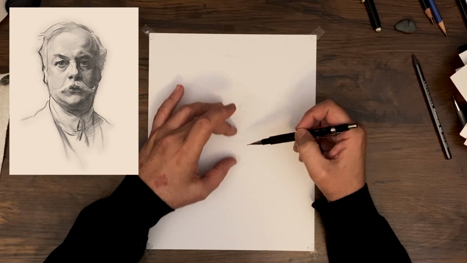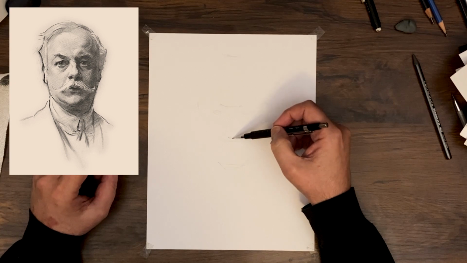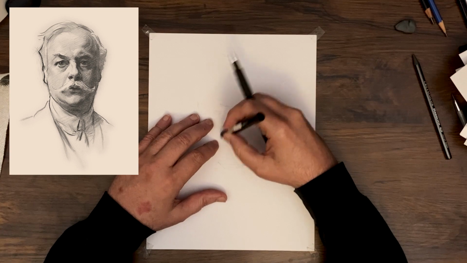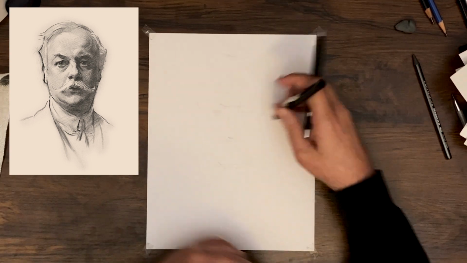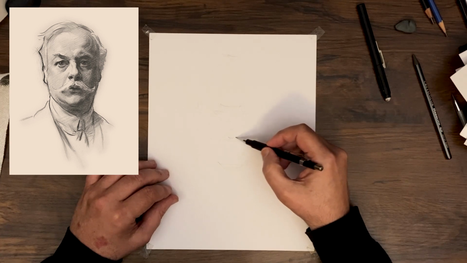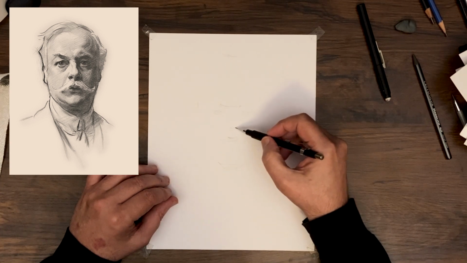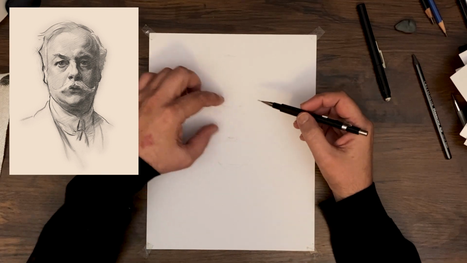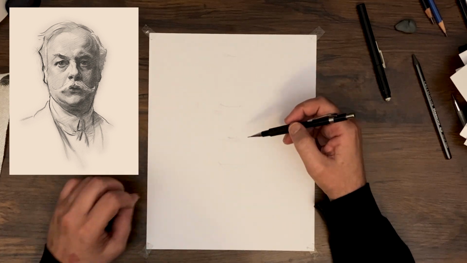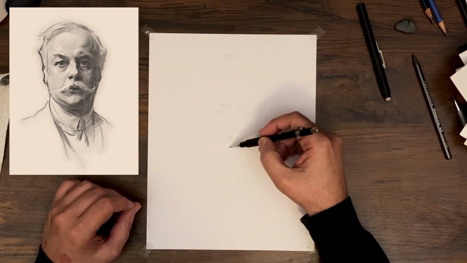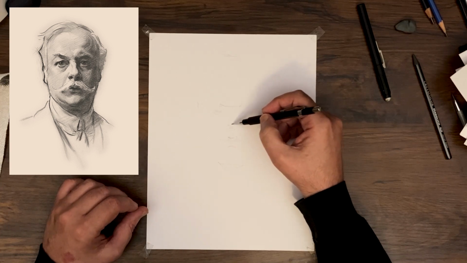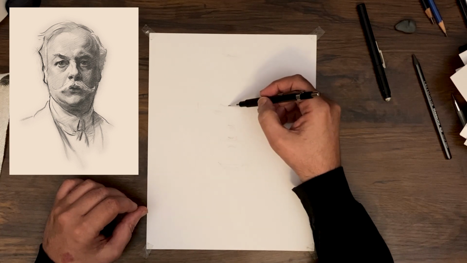That distance between the eyes and the chin is actually broken up into thirds. So I'm looking for where the bottom of the nose is. And these aren't the lines of his nostrils. This is his mouth. This is where the bottom of the nose is.